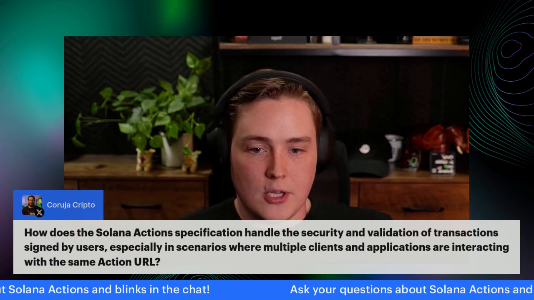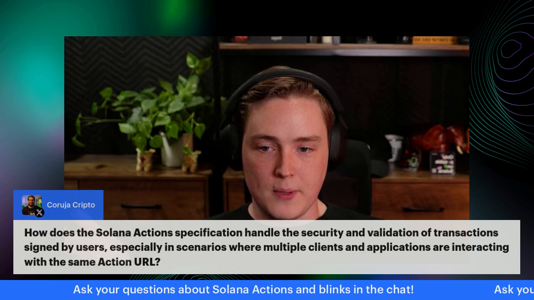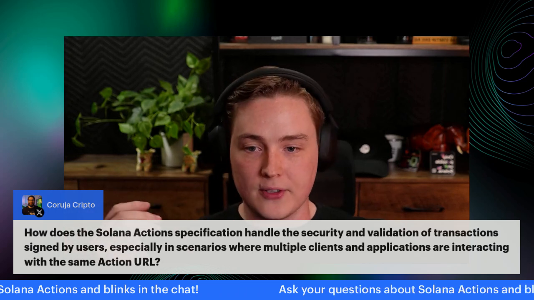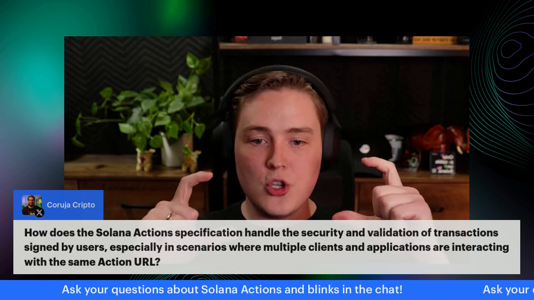Don't click on links that you don't trust, right? That's the standard rule of the internet. And especially on social media, just don't click on links you don't trust. All sorts of bad things can happen, right? Use common sense. So there's no UI that's actually rendered.